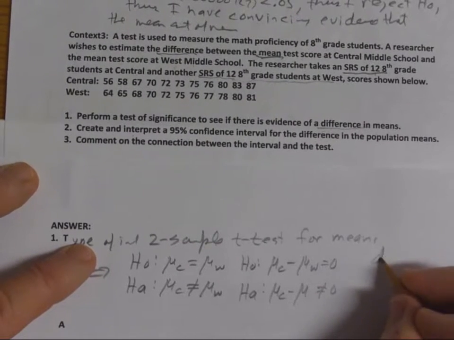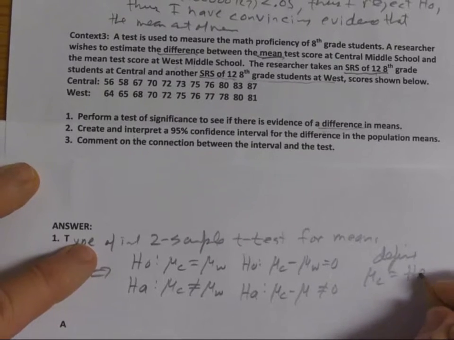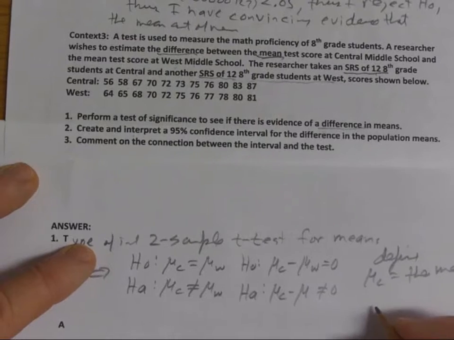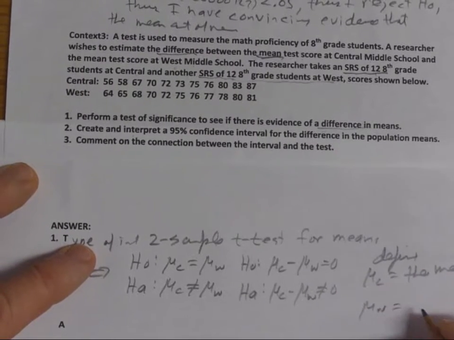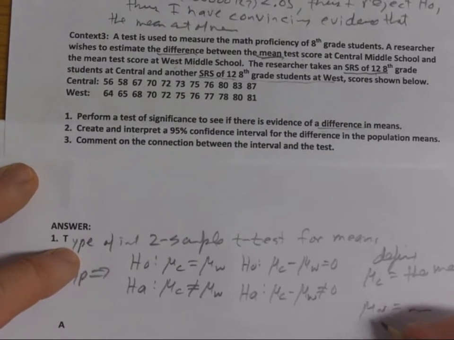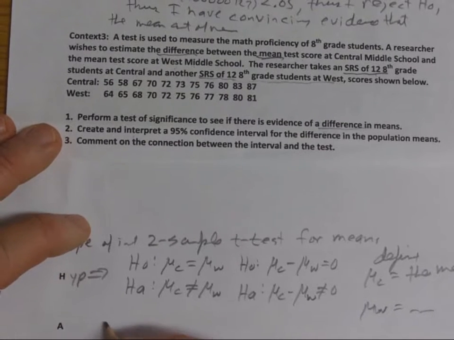And you would define, at this point, mu sub C is equal to the mean score for Central, and you would write all that. I won't go to the trouble right now of writing all that, but you have to when you do these problems. The mean test score for Central, the mean test score for West. Our assumptions, once again, like we talked about, are I sin.